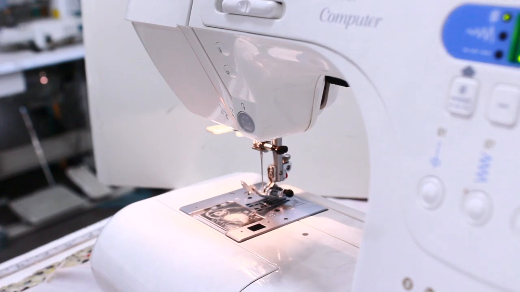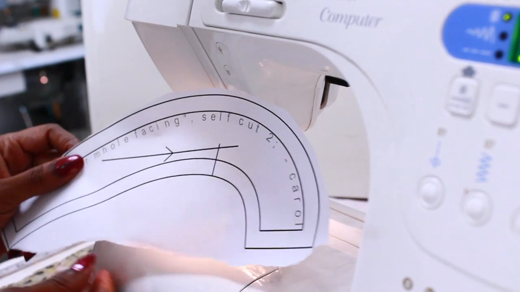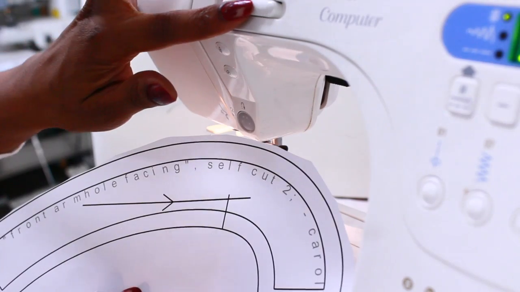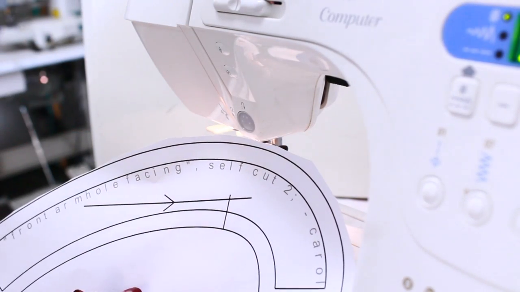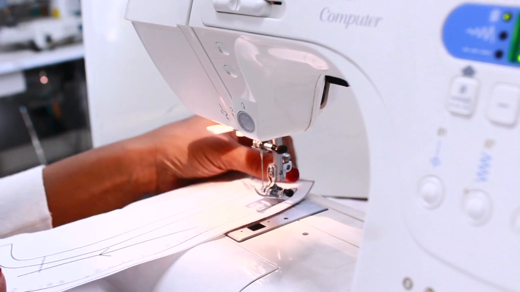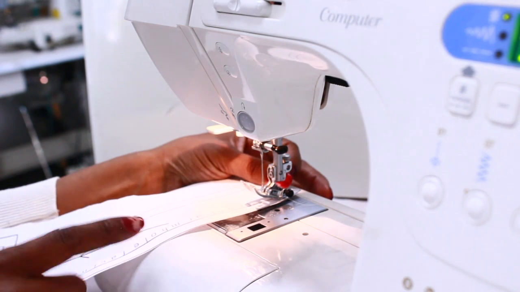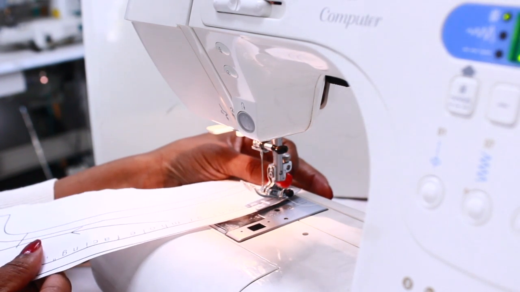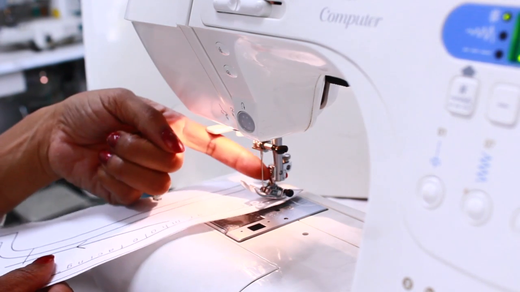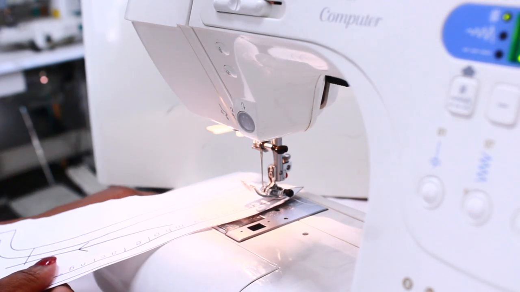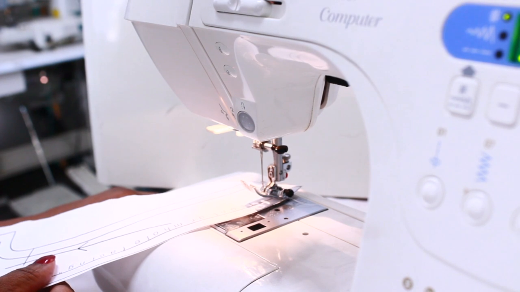If you're interested, let's jump right in and I'll show you how to use it. So for this tutorial, we will be using paper. So we will put our machine on very slow. And what I need you to do is to follow the lines whilst you're stitching, and make sure that your machine is not threaded, because we don't need any thread for this first lesson.